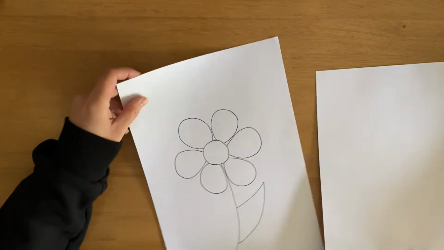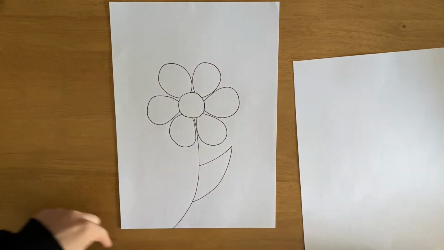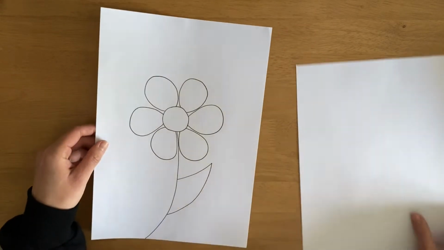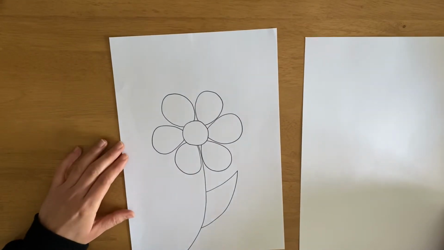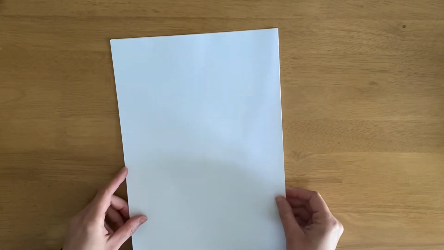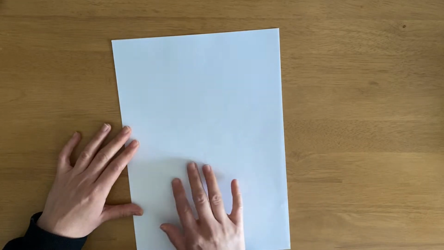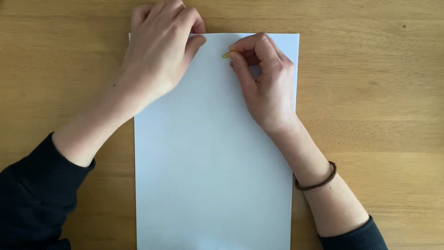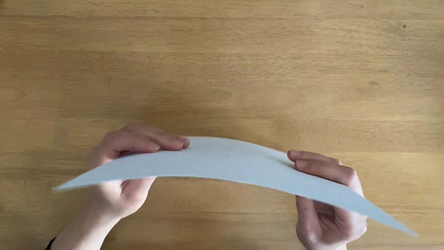Okay, so you've come back and hopefully you have drawn your outline for the shape of your shape poem. The next thing you're going to do is get a piece of plain paper and put it on top of the one that you've already drawn, because we're going to trace the shape that we've already drawn. I'm going to use a paper clip just so I know that nothing will move.